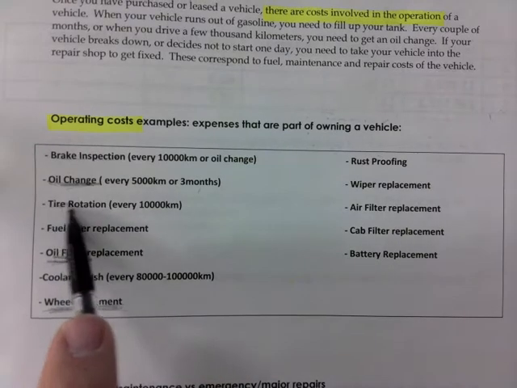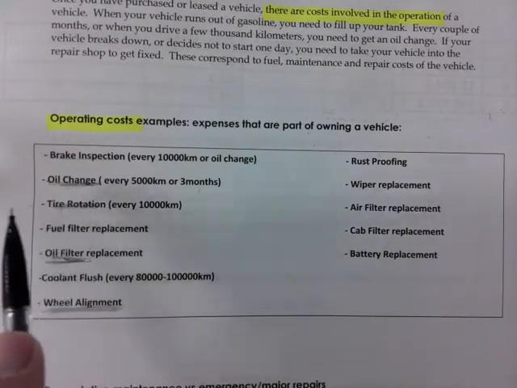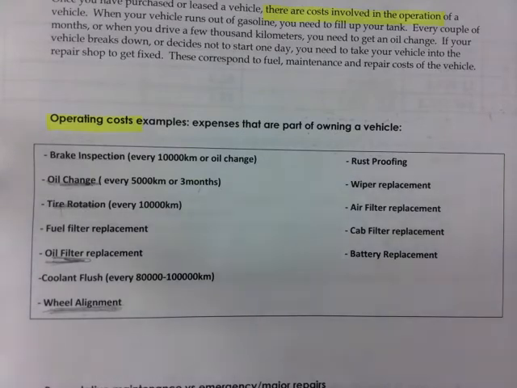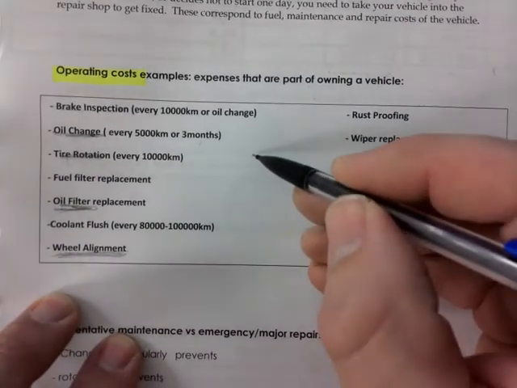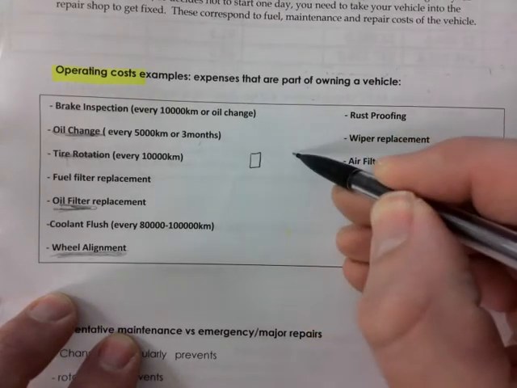You know what tire rotation is? Anybody? It doesn't mean to spin them. It means to do this. Watch. Let's say these are the 4 tires of your car.